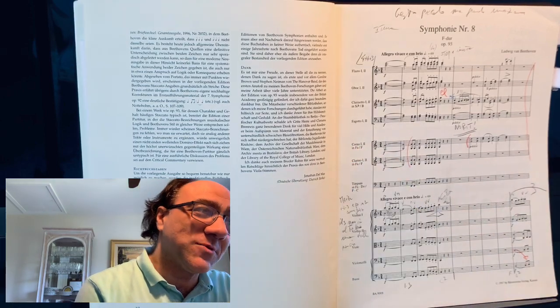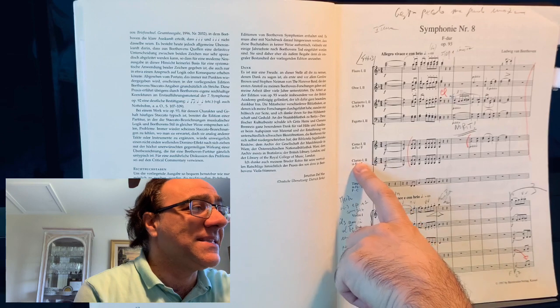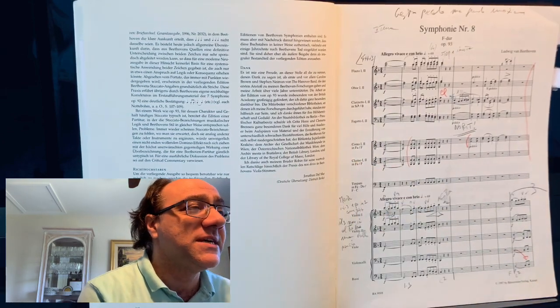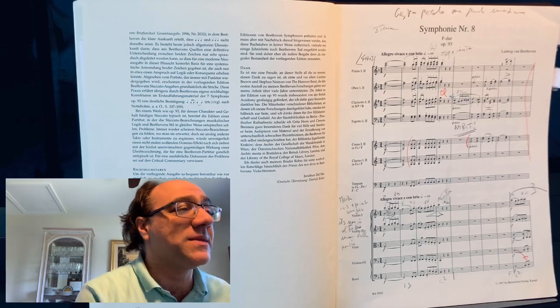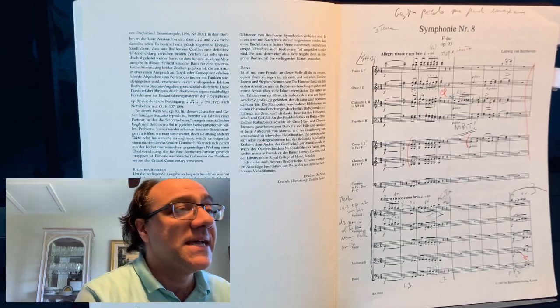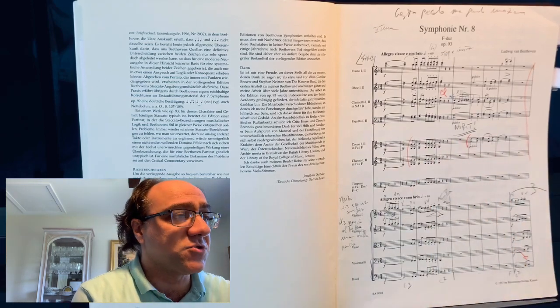So the first one is the corno, horns. We have two of them. And then this is interesting. Some of you may not have come across this terminology for the trumpets. The trumpets here are called clarino, and this is an old way to call the trumpets. So we have two horns and two trumpets.